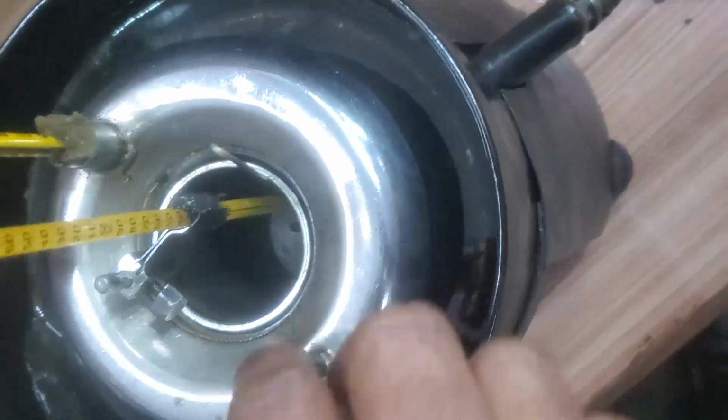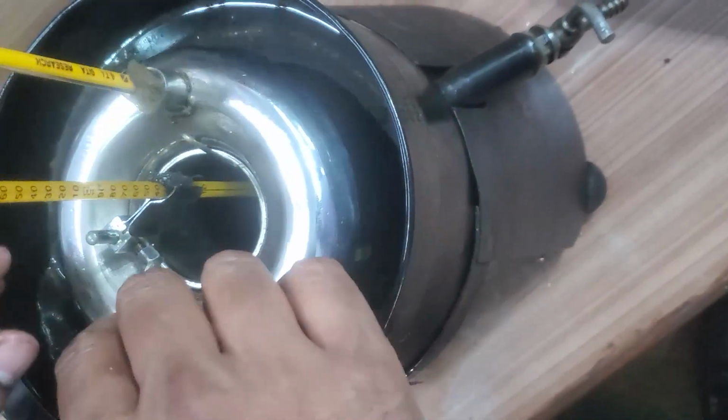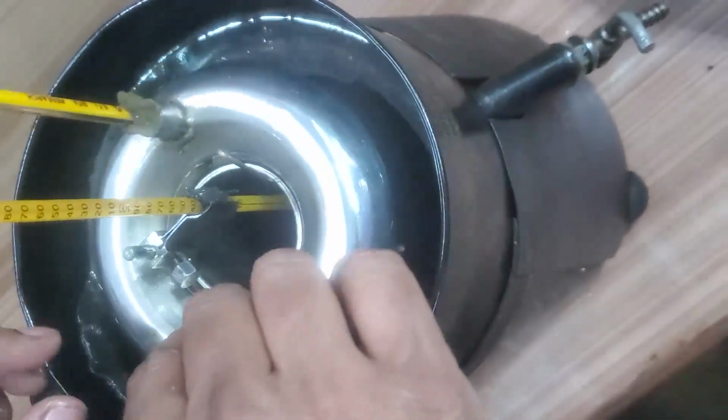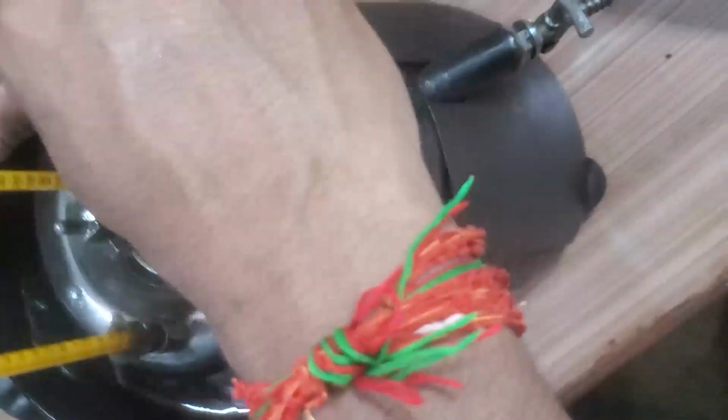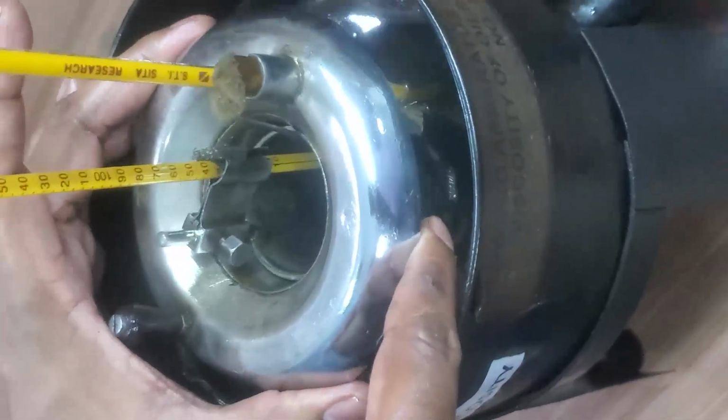To maintain a uniform temperature in the water, we have one stirrer arrangement here. This is the stirrer, because at the bottom you can see some blades are there.